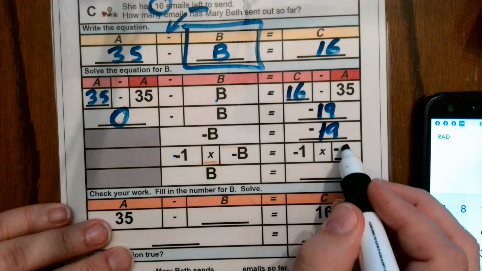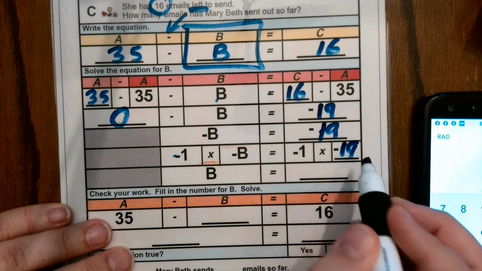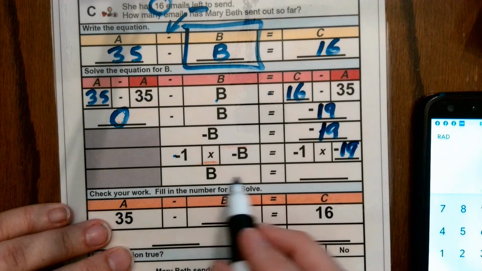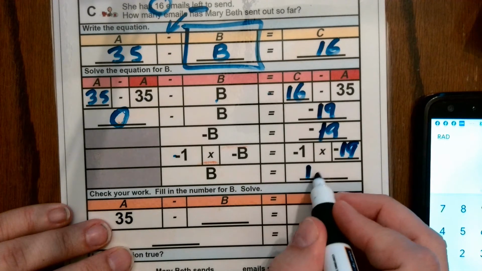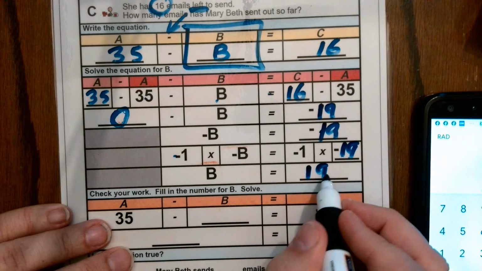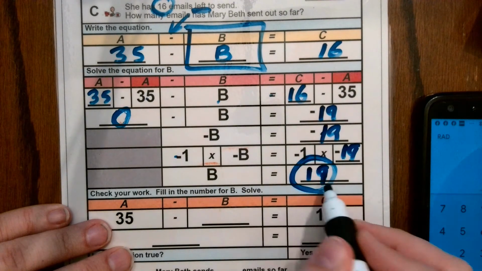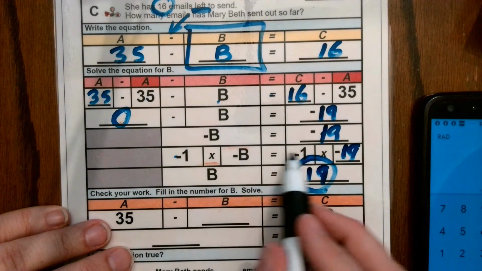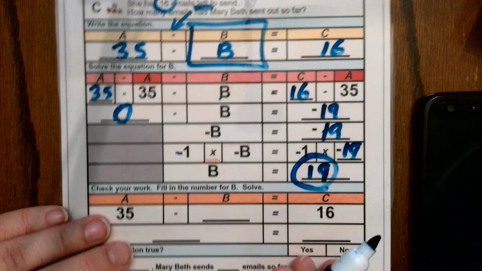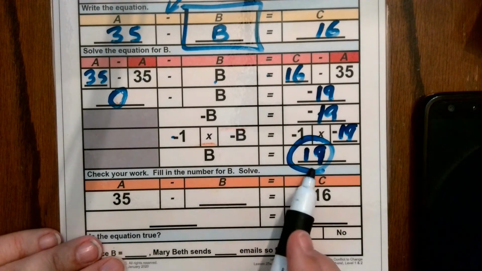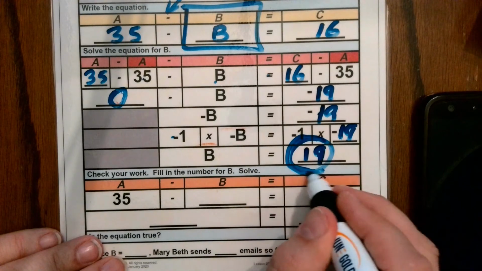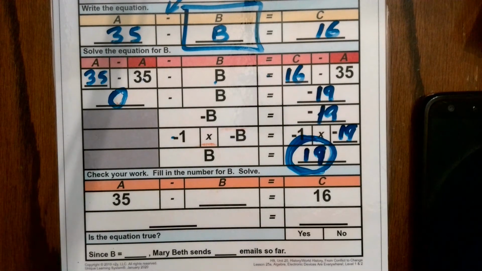So we're just going to put in the 19 here because that's all we have to do to drop it down, and B is equal to 19. Okay. So there's our answer. The page has done most of the sign switching work for you. Okay. B equals 19. We want to circle 19 because we'll need to know that when we come back to it.